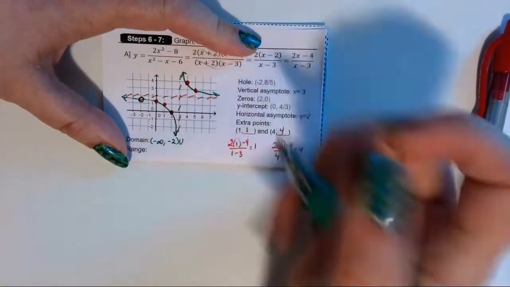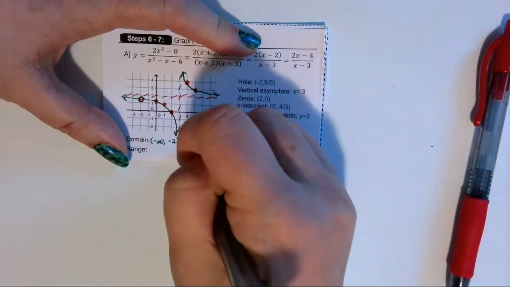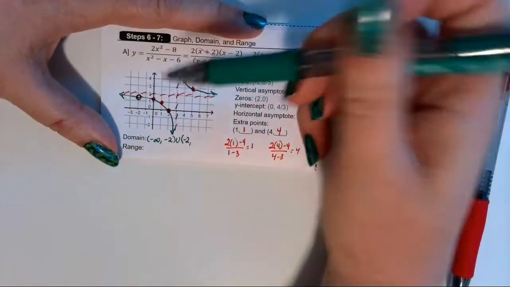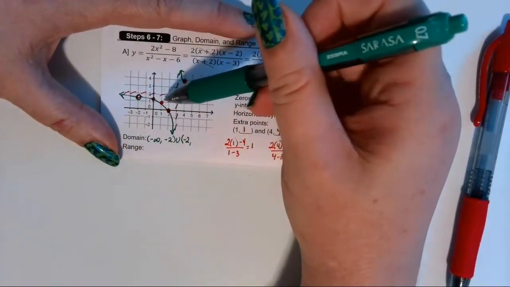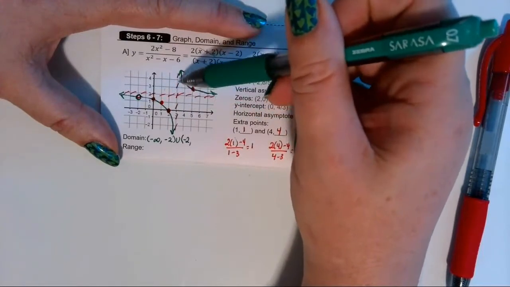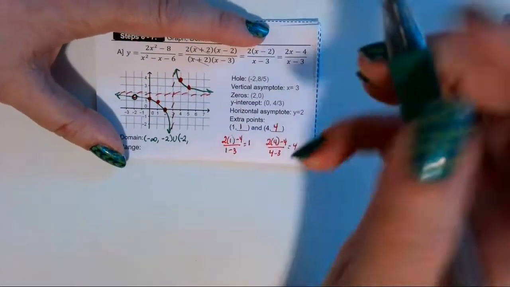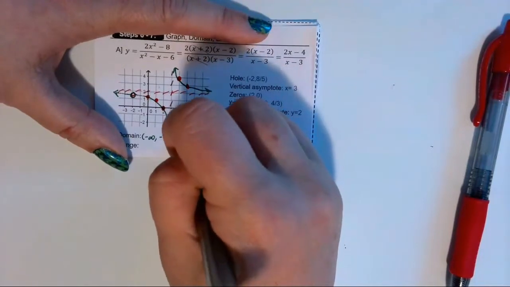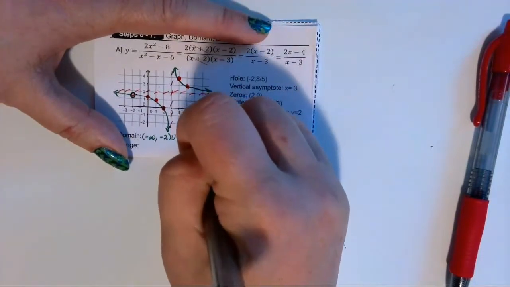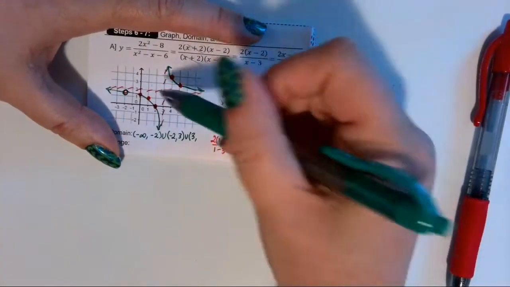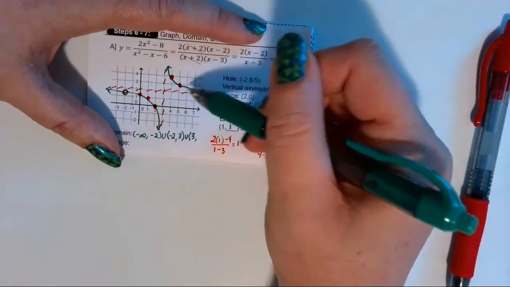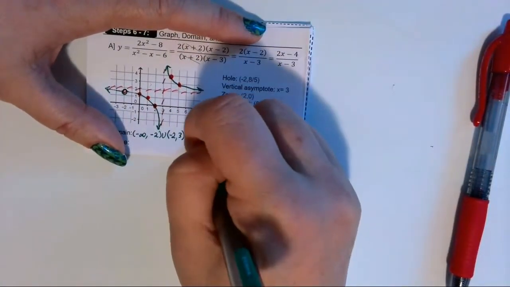And then a union, I pick up at -2 on the other side. And now I'm heading along until I reach an infinite discontinuity at 3. And then a union, I pick up on the other side of that infinite discontinuity and head off to positive infinity.